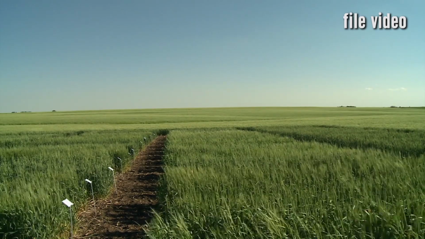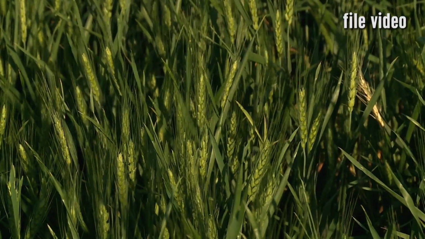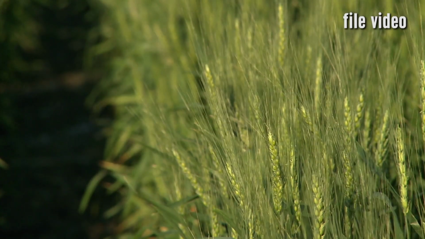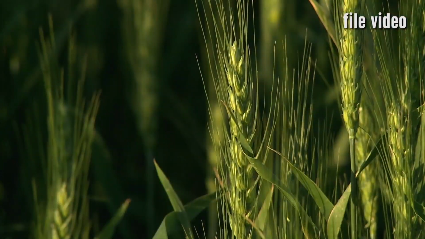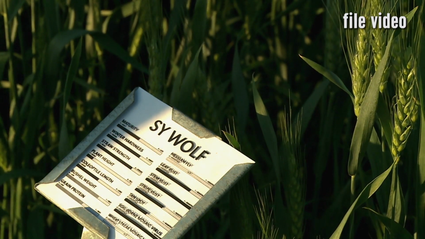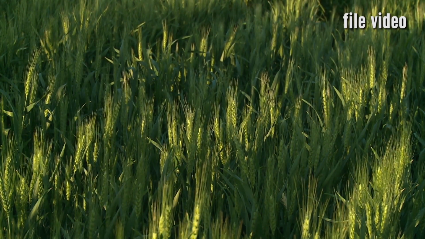And then the second thing that we've done that is really nice is we added an intensive management trial at the Mead location and at the Sidney location. And we call these sister trials. They're right next to another variety trial. But in the intensive management trial, we are seeing what the wheat will do if we give it an extra push. So this year we added additional nitrogen. I think each location received an additional 30 pounds of nitrogen. And we also applied a fungicide to protect from any disease, particularly stripe rust.